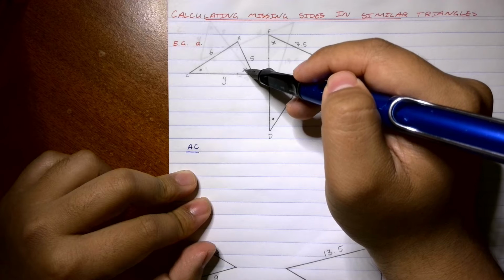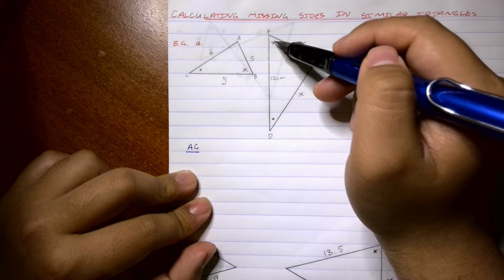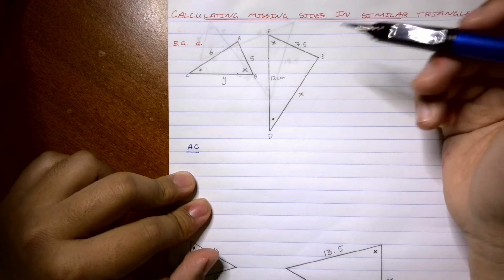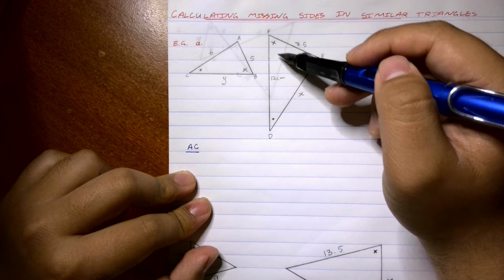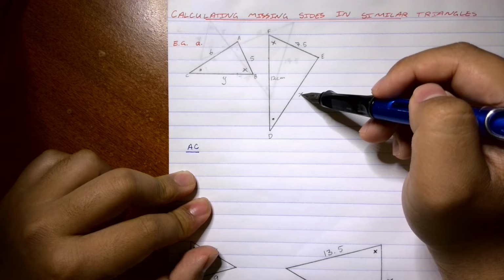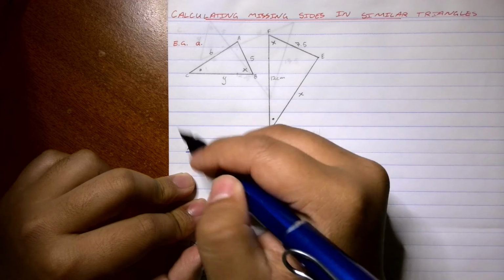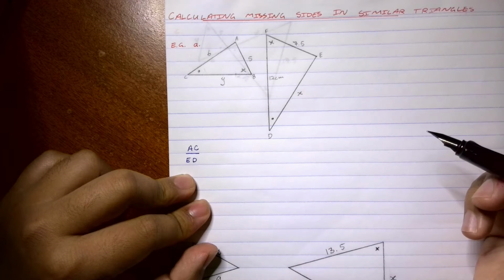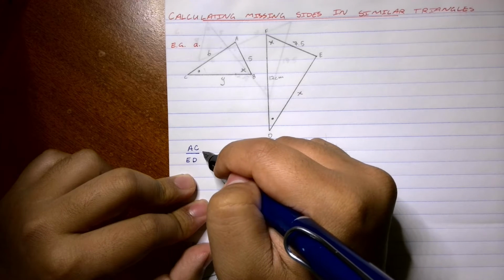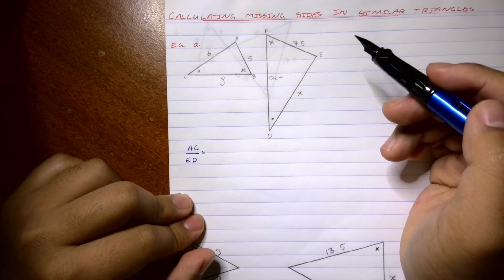So this x angle is opposite that one. So the corresponding angle in the large triangle is opposite the same angle. So ED.